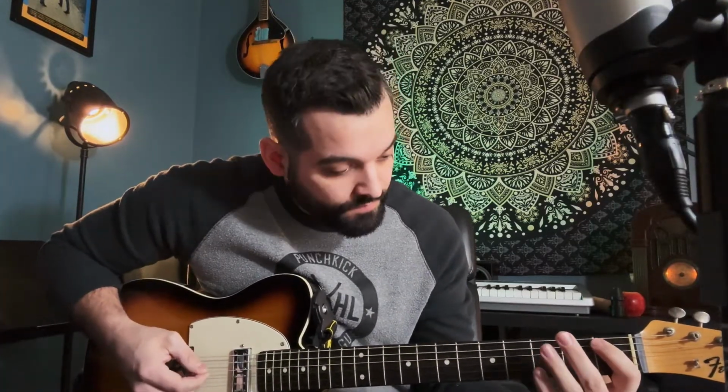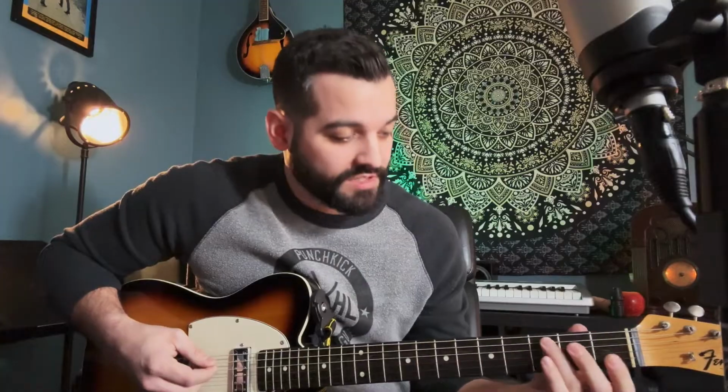Sliding. I like sliding into those extensions forward and back. It makes for a really nice transition. See, I'm sliding. I'm hitting the note, then sliding in.